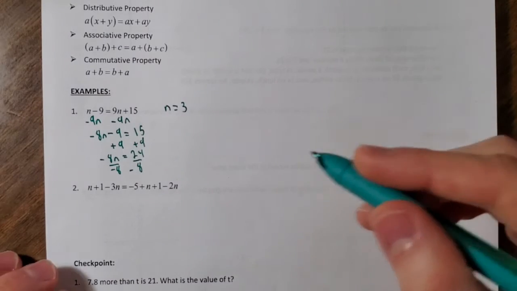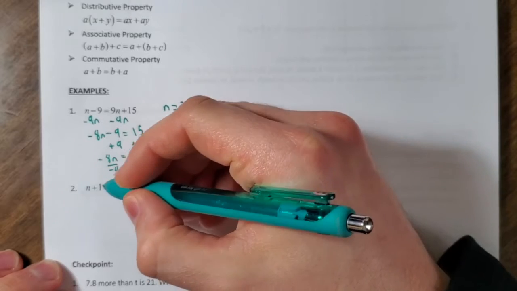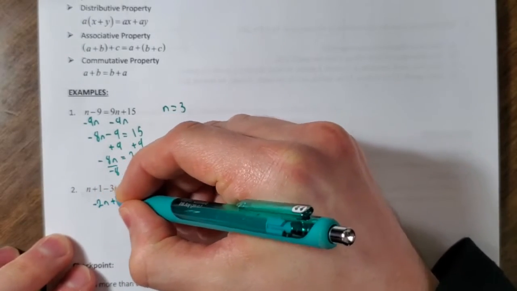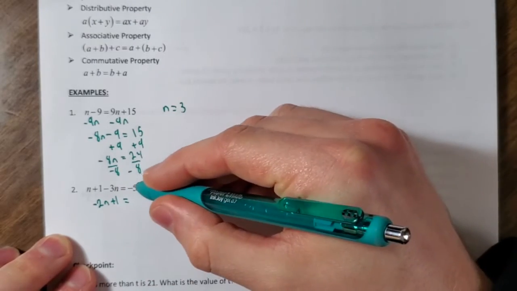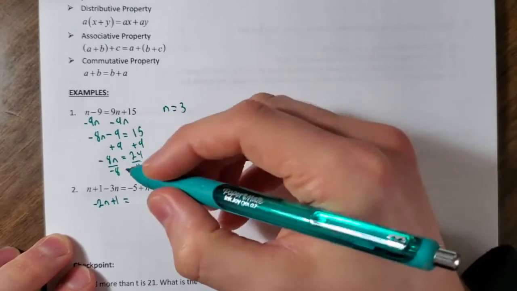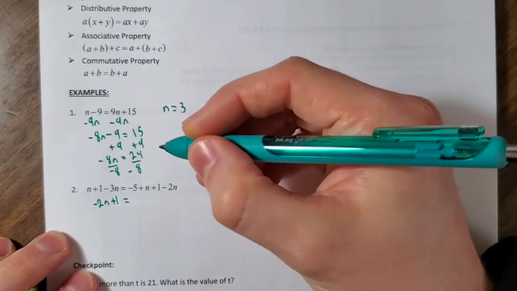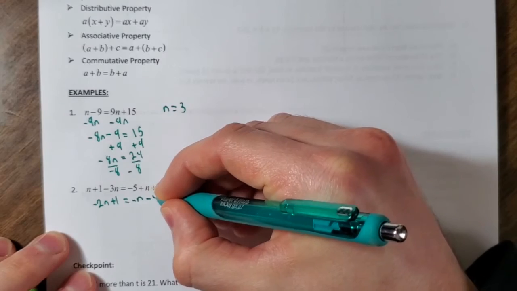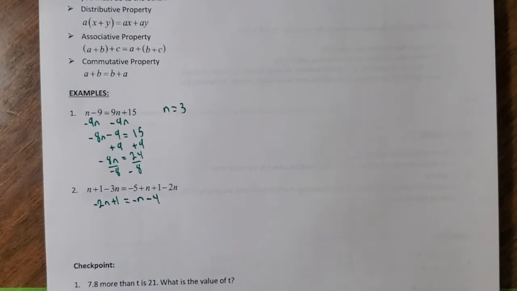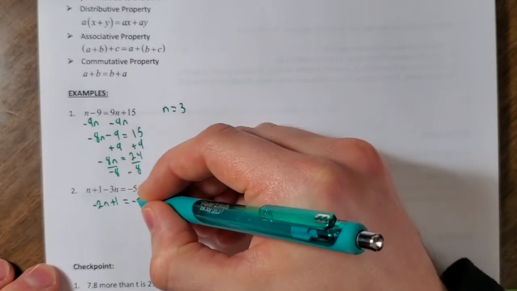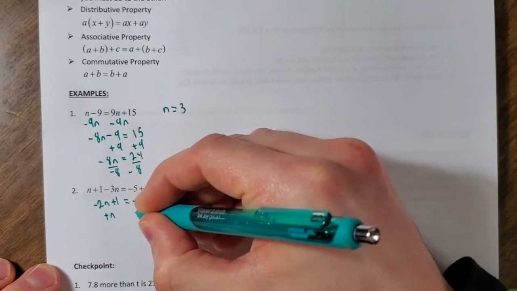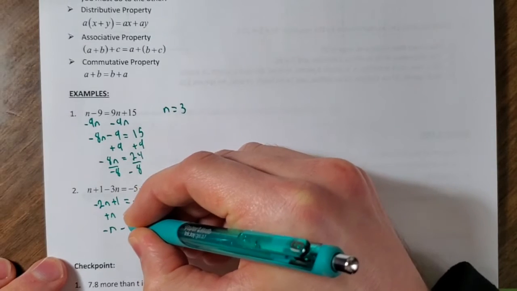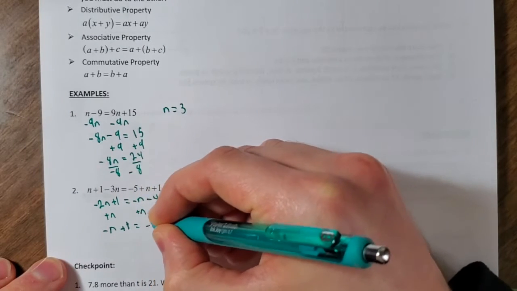Okay, so starting off, I see we have some like terms of n on this side of the equation, so I'm going to go ahead and combine those to give me negative 2n plus 1. Likewise, we have some constants and some like n terms over here, so I'm going to combine our n terms to give me negative 1n minus 4 on the right side of my equation. Now, if I were to add an n to both sides, I can get just a negative n on my left-hand side plus 1 is equal to negative 4.